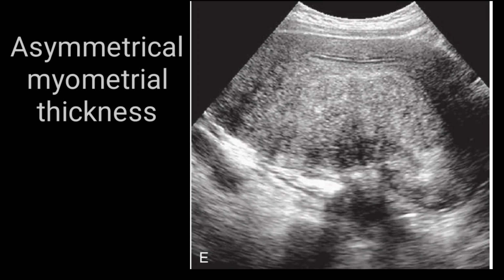So here is the fifth and the last point, and that is asymmetrical myometrial thickening. Look here on this image, the superior margin, the anterior part of the myometrium, is thinner than the posterior wall. Here the posterior wall is much thicker than the anterior wall. Endometrial lining is visible. It seems like it's in the early proliferative phase. The anterior myometrium is very thin, while the posterior wall of the uterus, the posterior myometrium, is very thick. So this asymmetry of myometrial thickening is suggestive of adenomyosis.